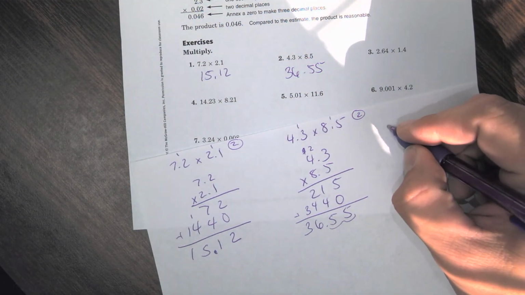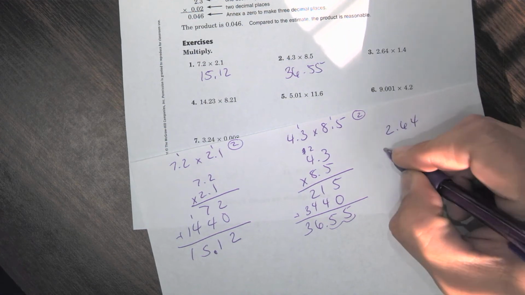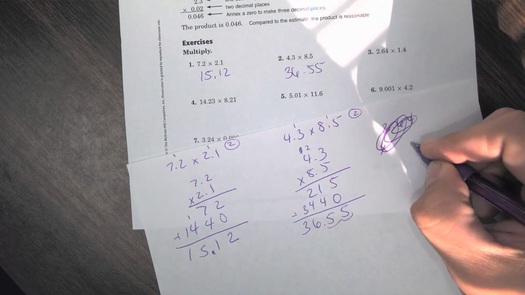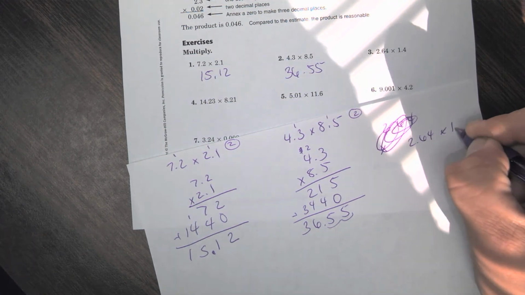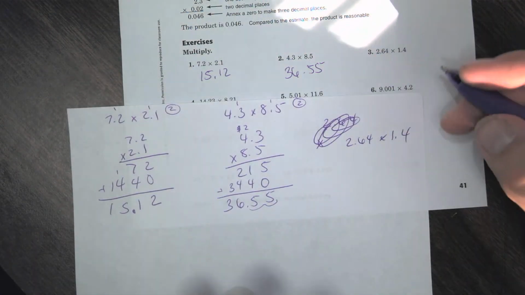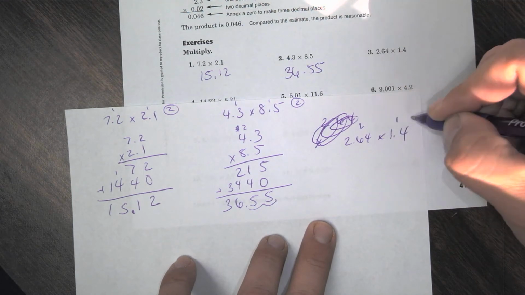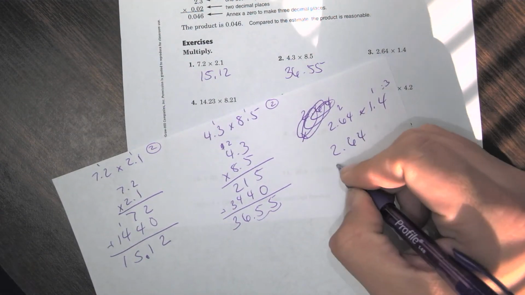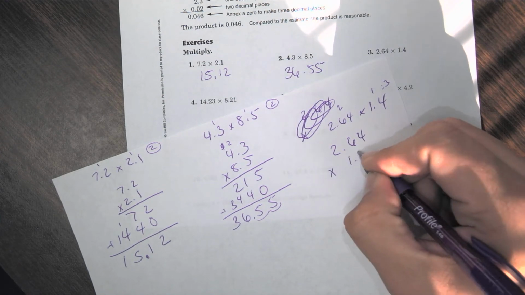So number 3, we have 2.64 times, sorry, I wrote that out wrong. So 2.64 times 1.4. Okay, so we have 2 here, 1 there. So that's a total of 3. So I know at the end of it, I got to move my decimal point 3 times in my answer.